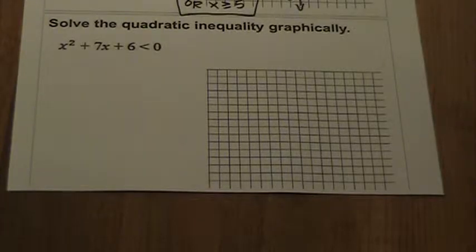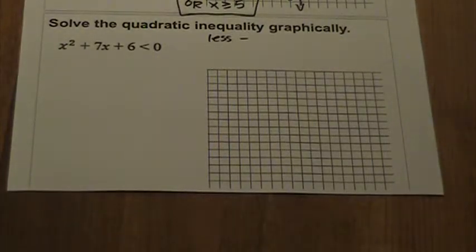So the first thing we want to do when we solve quadratic inequalities graphically is establish whether we're working with a conjunction or a disjunction. And so you've got to look at two things. First thing you look at is the inequality symbol. Well, in this case, it's less than. So when we are looking at inequalities that are less than in the context of a quadratic inequality, we're looking at the part of the parabola that's below the x-axis.